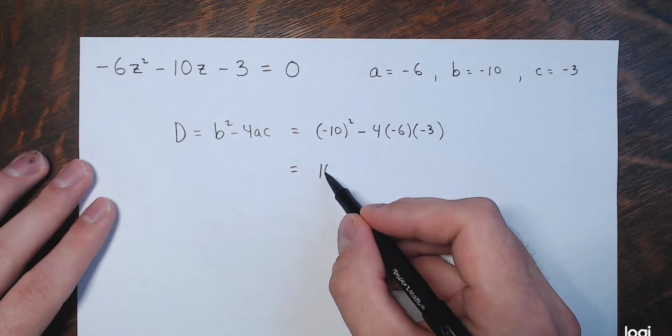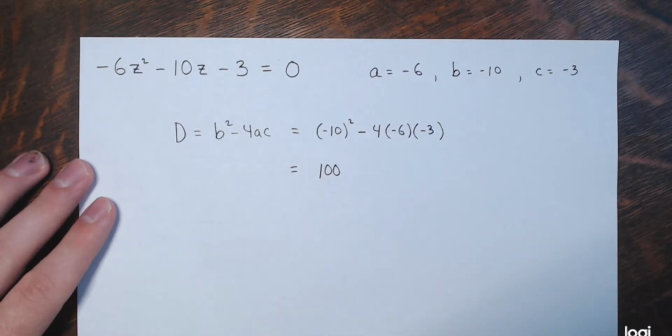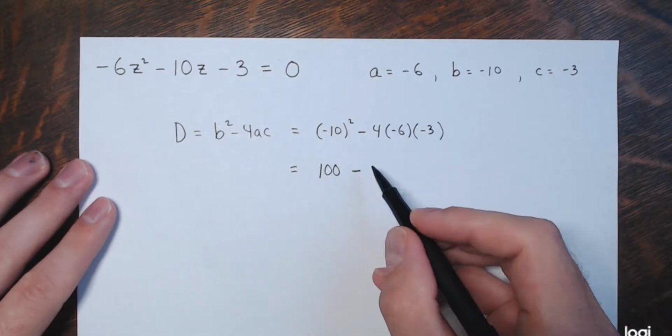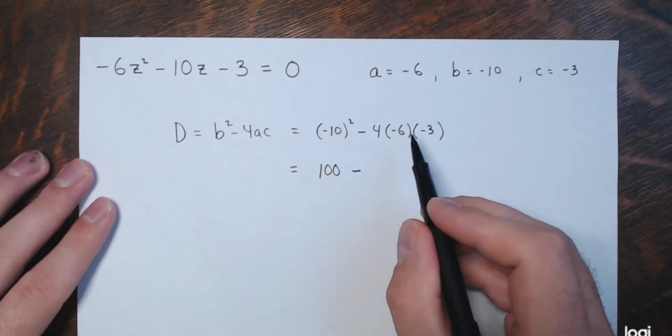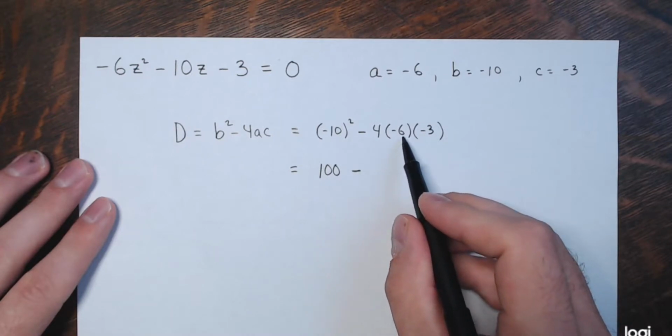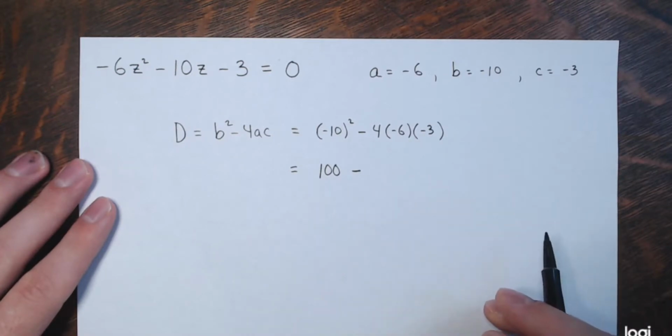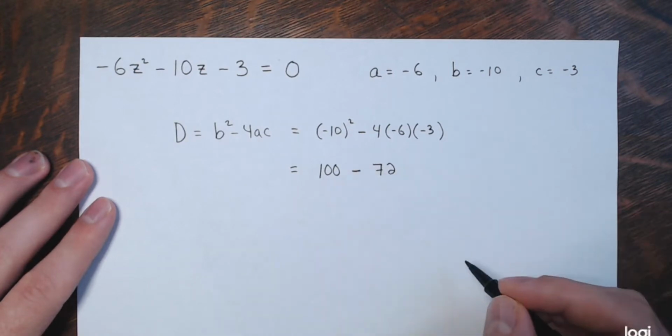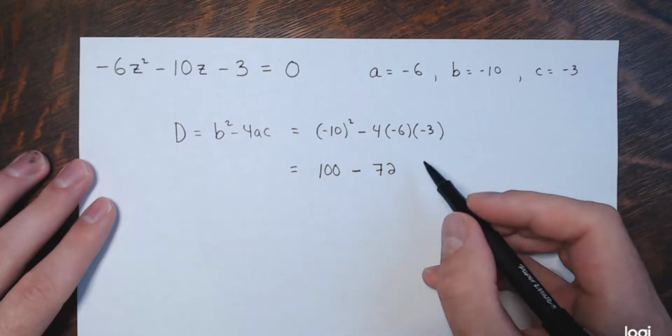So this is 100, right? Negative 10 to the second would be positive 100. And then a negative times a negative times a negative will be negative again. And 4 times 6 times 3, that's 24 times 3 would be 72. Right, or 12 times 6, 72, either way.